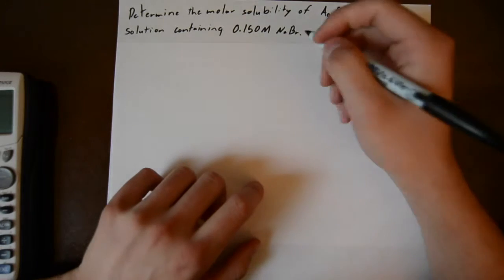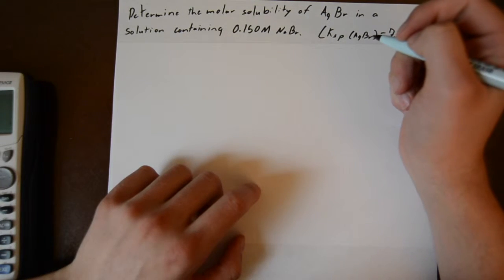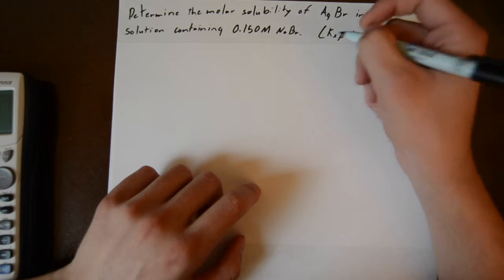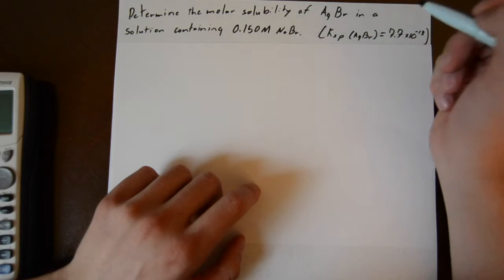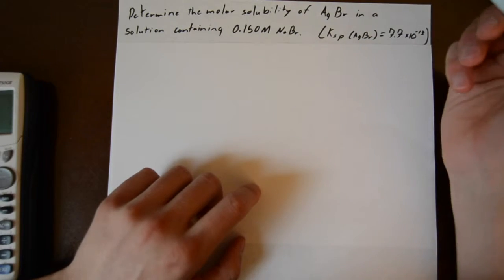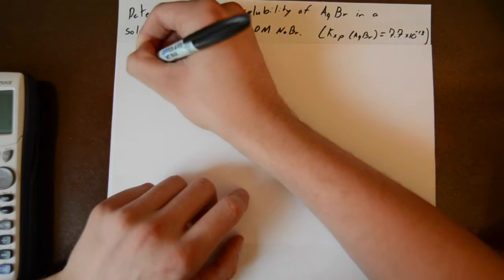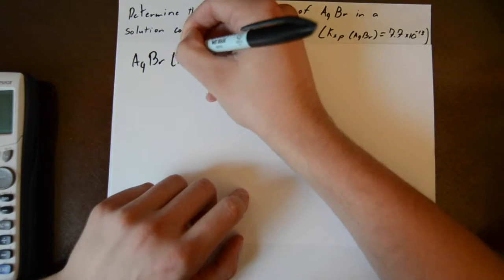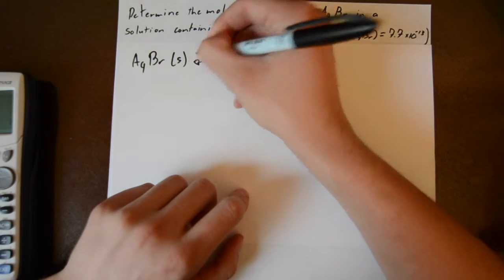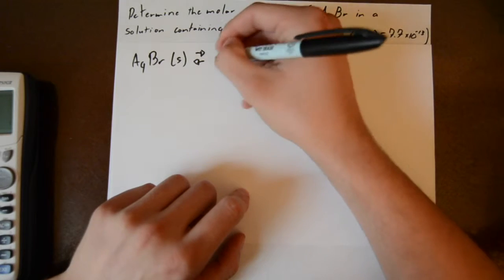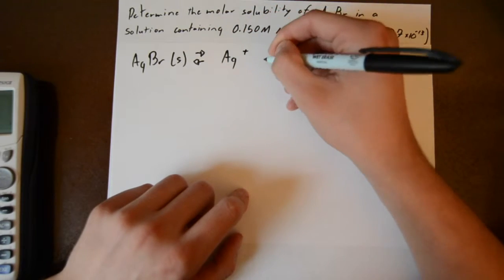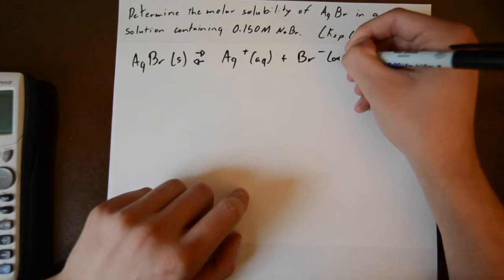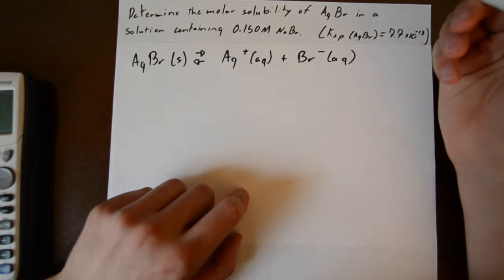Alright, so this problem asks us to determine the molar solubility of silver bromide in a solution containing 0.150 moles of sodium bromide. And the KSP value is given right there. Because it says KSP value, you know that silver bromide is a solid, and you're adding it into a solution where it's dissociating into its ions of silver plus aqueous plus bromide aqueous. And so that's what's happening in solution.